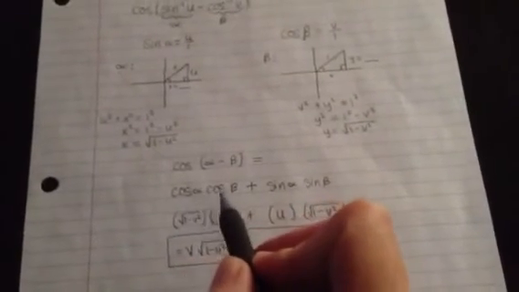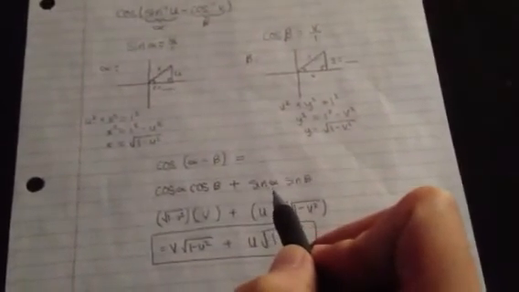And now that we found what these values are, we can put them into this formula, the sum or difference formula as it should be called. And recognize that, again, this is just cosine of alpha minus beta. So when you do that, it's cosine alpha, cosine beta, plus sine alpha, sine beta. And these can all be found right over here.